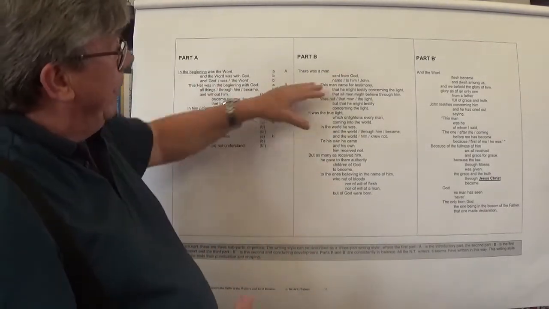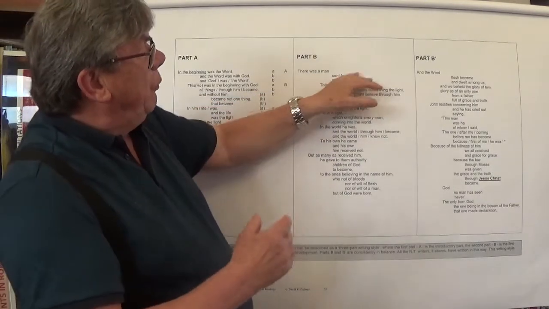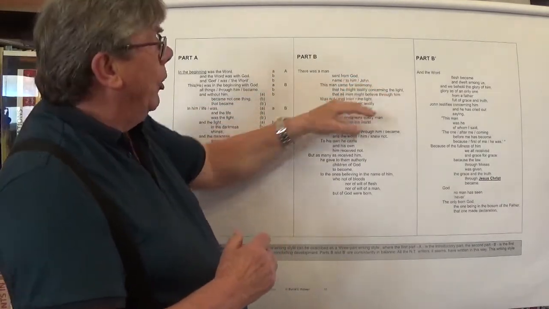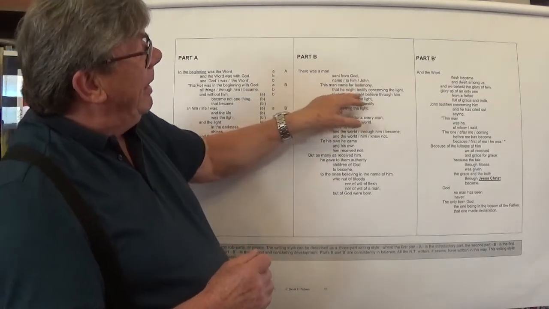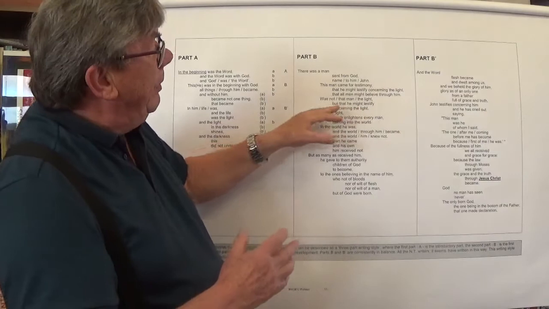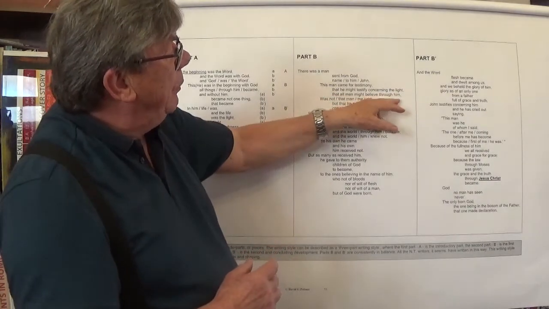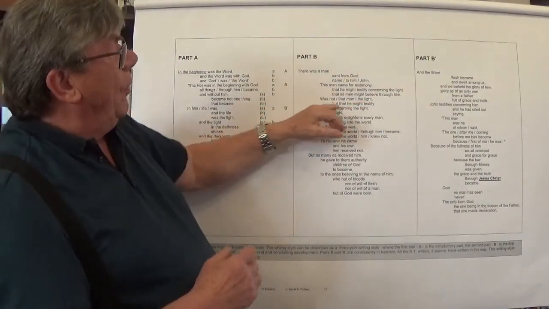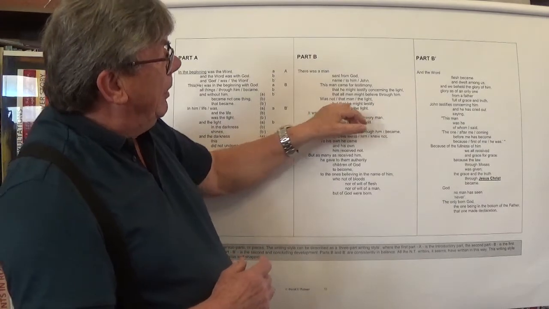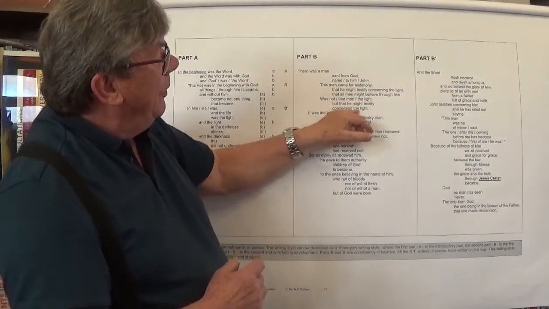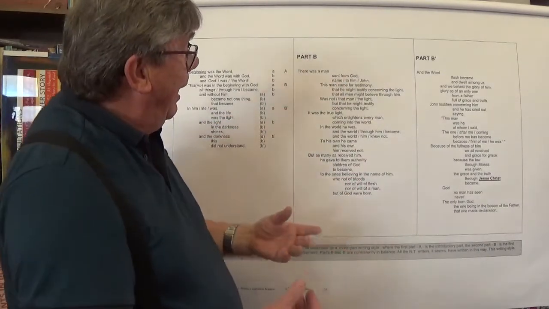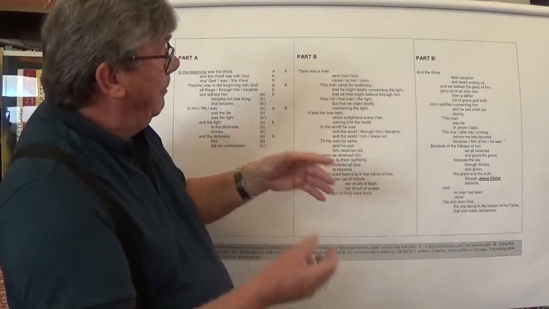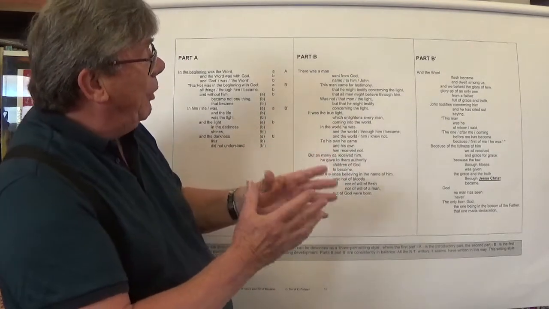After the introduction, there was a man sent from God, named to him John. This man came for testimony, that he might testify concerning the light, that all men might believe through him. Was not that man the light, but that he might testify concerning the light. You can see that it's poetic, and it's taking time to present with clarity.